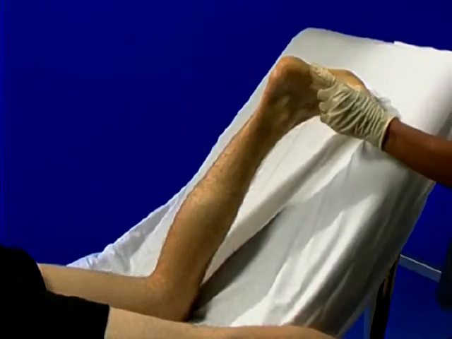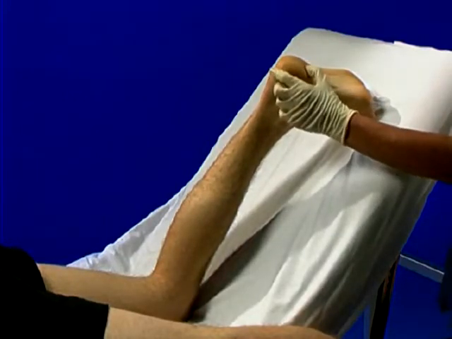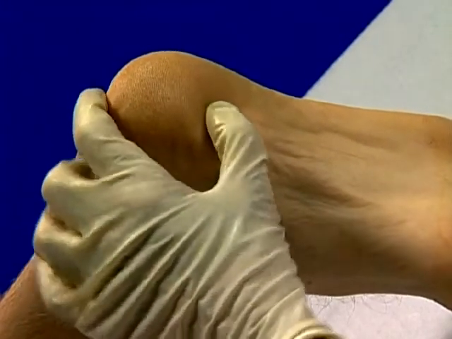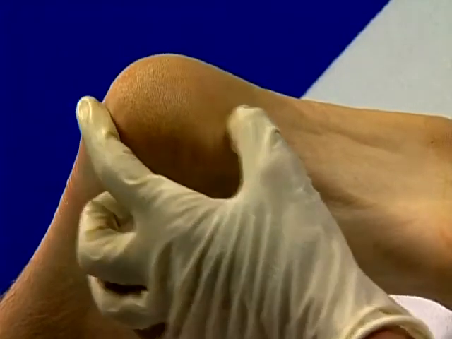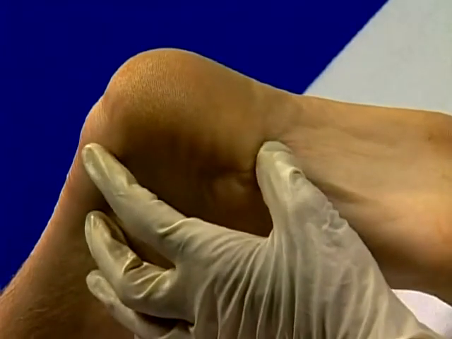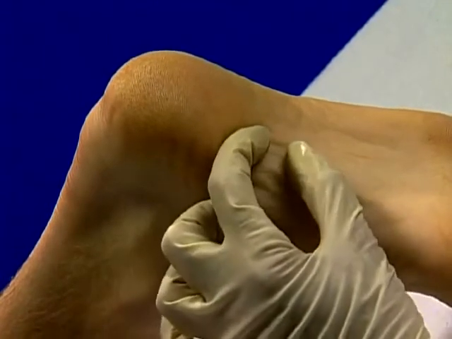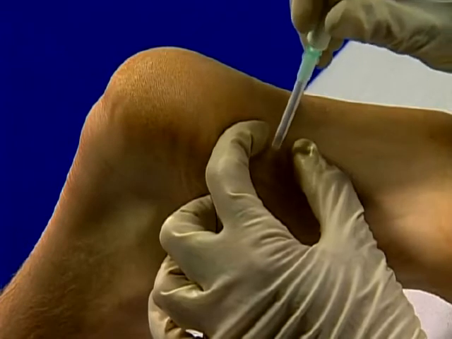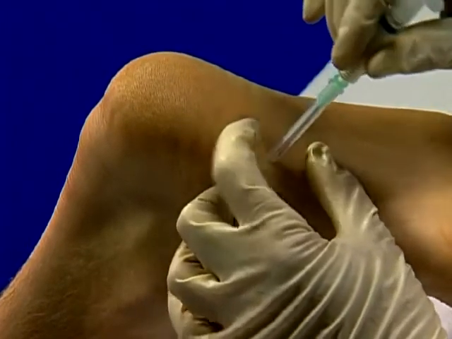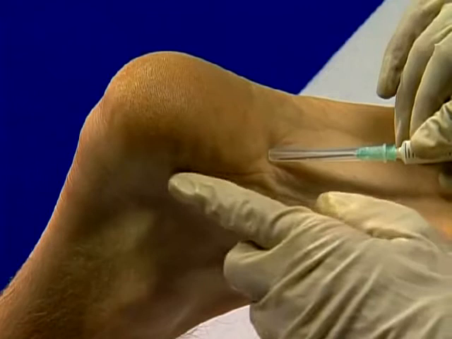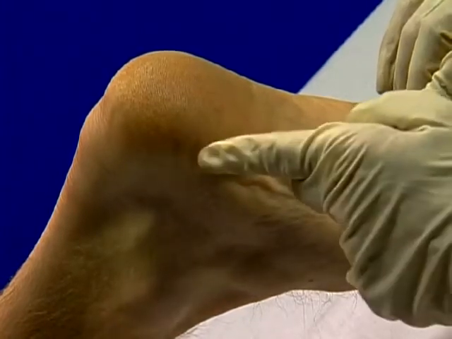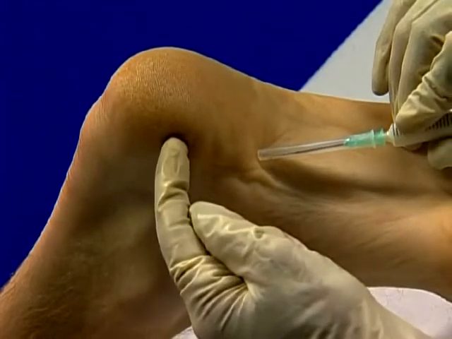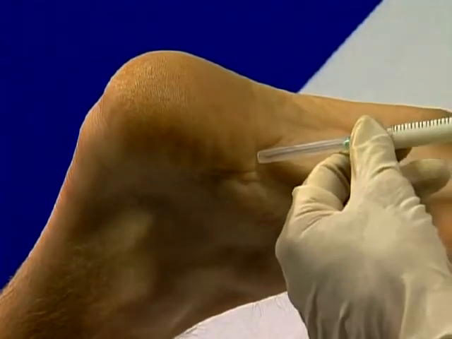Palpate the tender area invariably found on the medial side of the calcaneum. Do not inject through the heel pad, but move distally to the edge of the pad where soft area of sole begins. Mark entry point here, clean and firmly stretch skin, and rapidly insert needle perpendicularly. Slowly angle needle proximally at about 45 degrees until the point gently touches bone. Pepper along the enthesis.